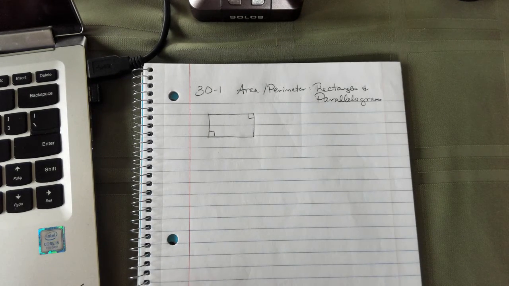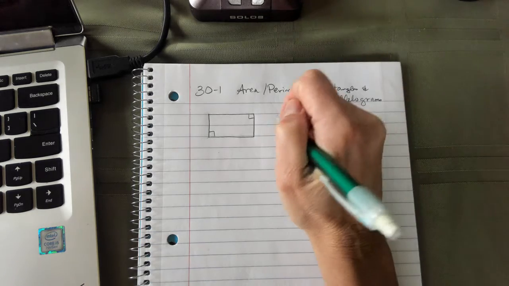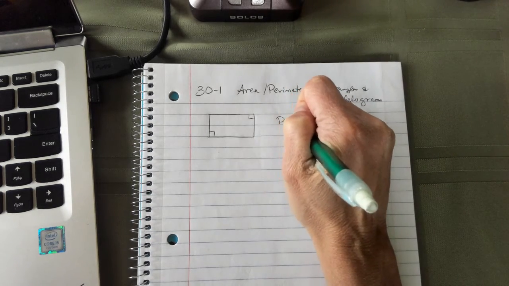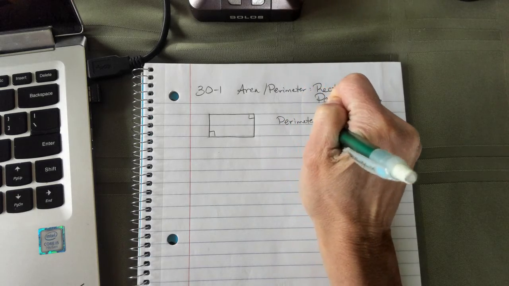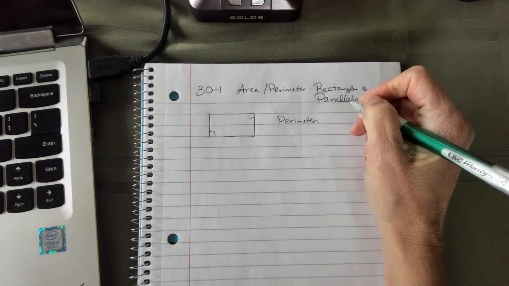So I have a little imperfect rectangle there. I want to talk to you guys about the difference between area and perimeter. I know that you've heard those words, but we need to make sure that we understand the meaning behind both of them. So I'm going to start off with the concept of perimeter. Now, this is not the formal definition, just roll with it.